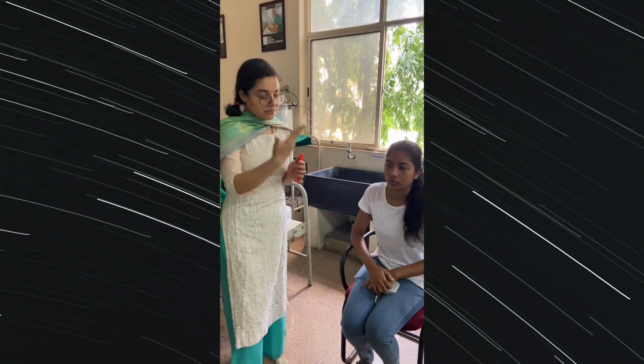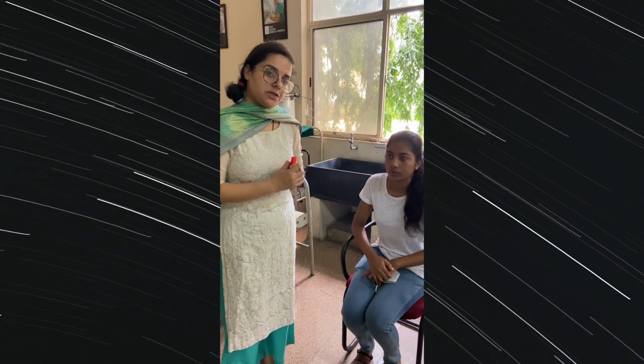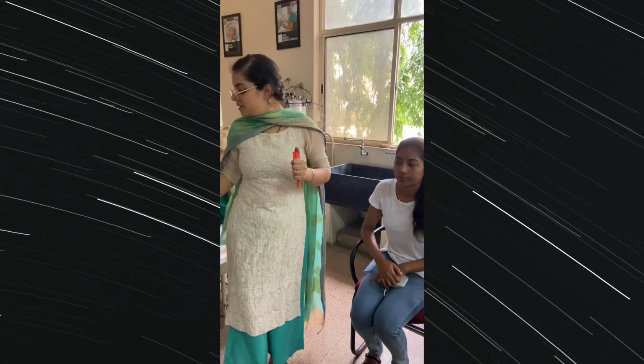And the other side we are going to check is the patient's ability to see with the Snellen's chart. But before the Snellen's chart, we are going to assess the patient's visual power with a magazine.